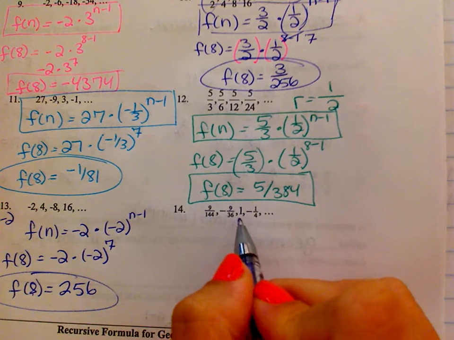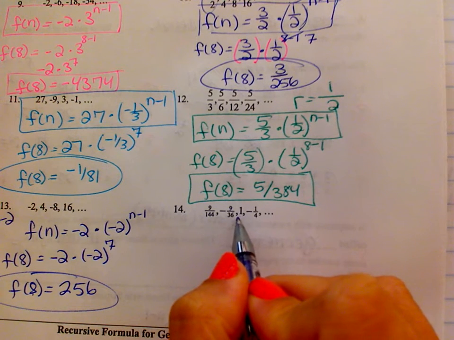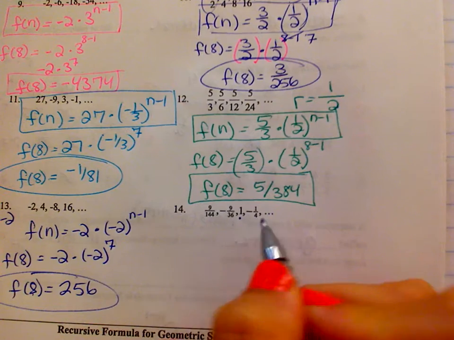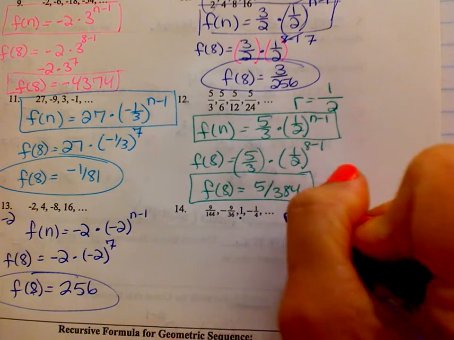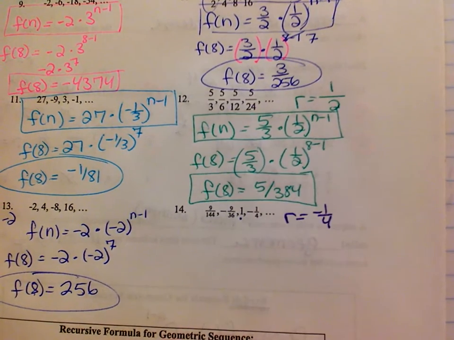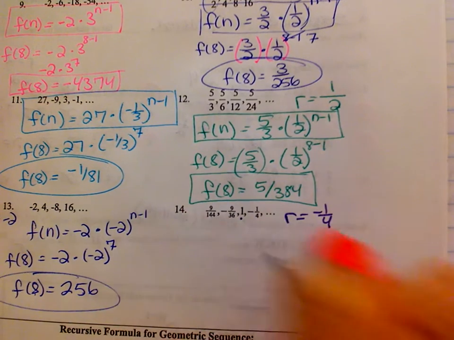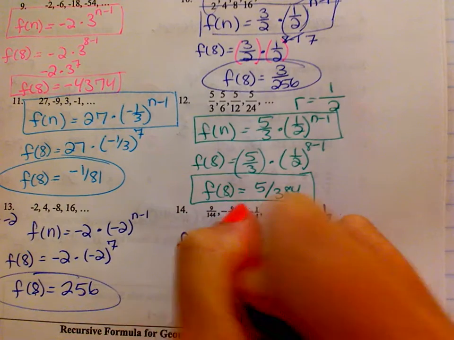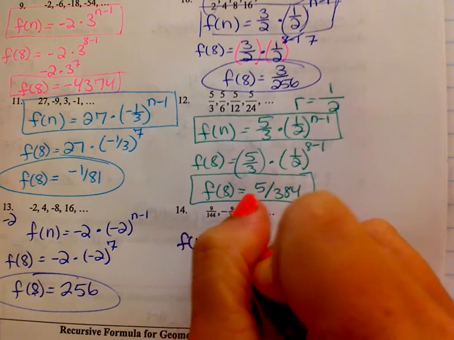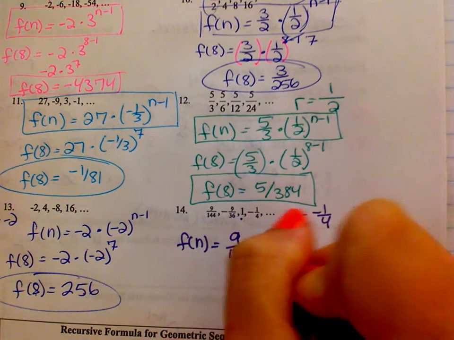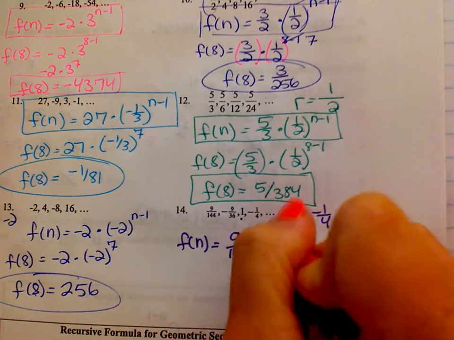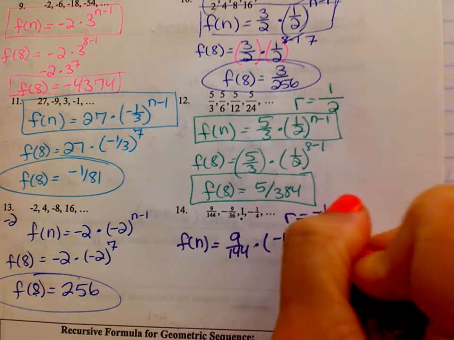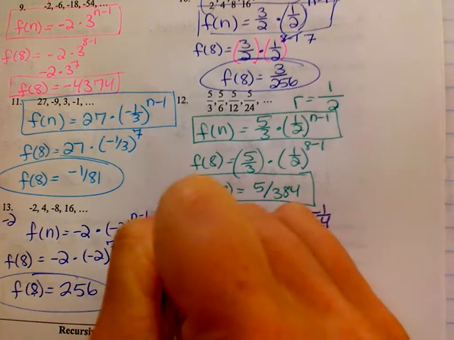But I think most of you could figure out, going from 1 to -1/4, we're multiplying by -1/4. So this is not pretty. That's okay. Real world math is not pretty either. 9/144 times -1/4 to the n minus 1.